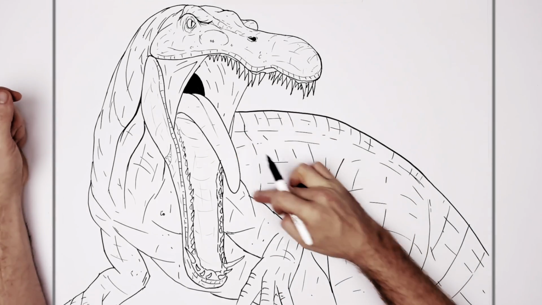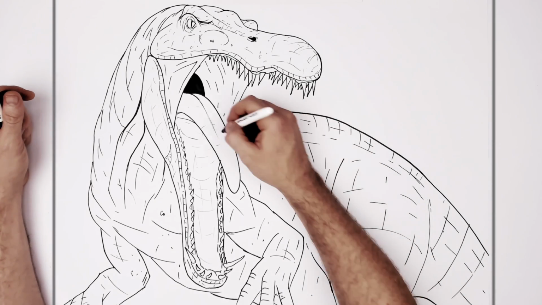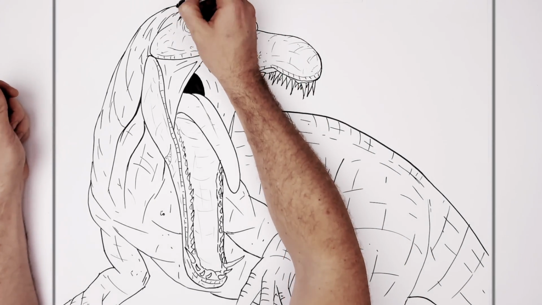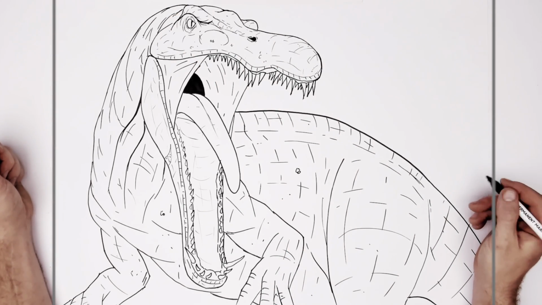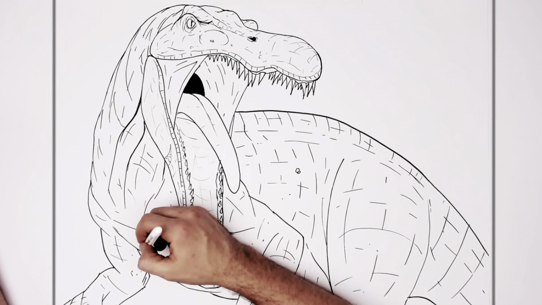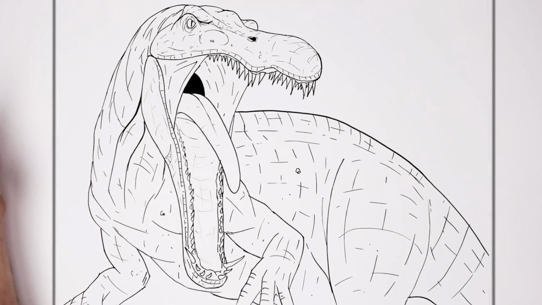And then you can add that color pattern if you want. It's kind of like tiger stripes going down them. I might do a bit of it when I'm coloring later on. But that's the basic way to draw this dinosaur that I forget the name of.